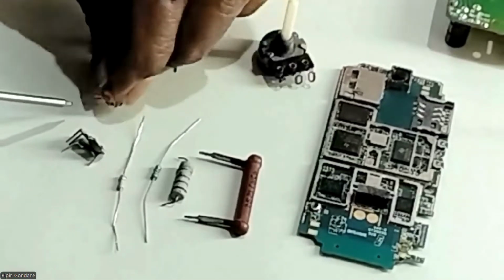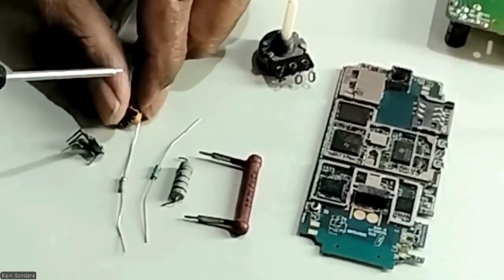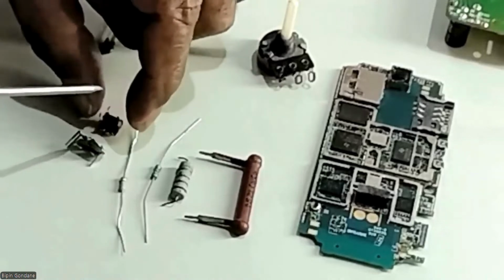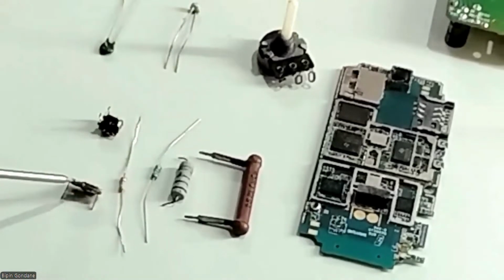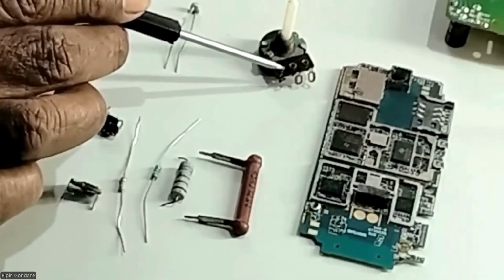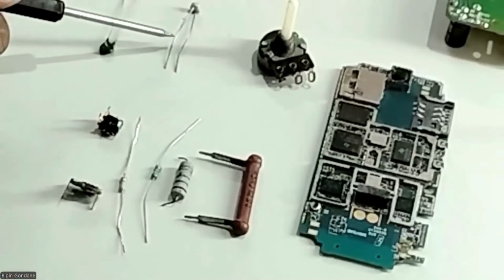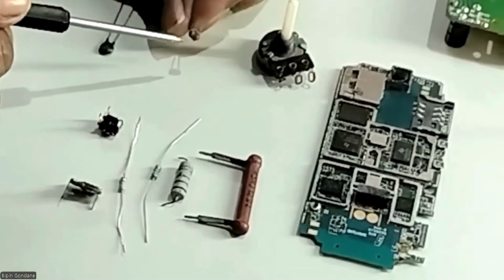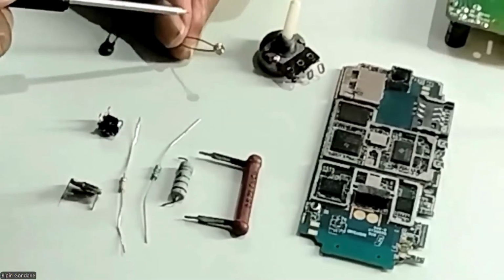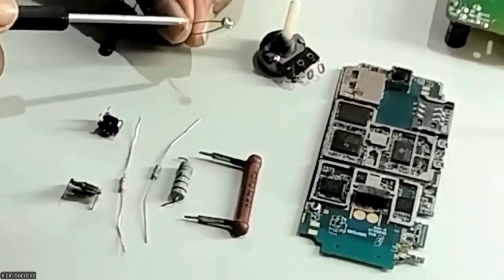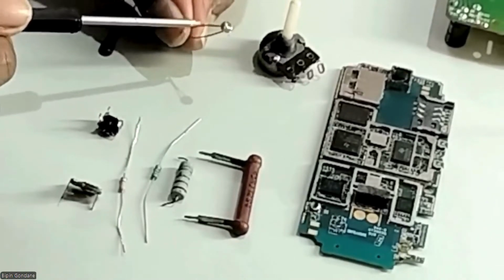Even this part, which has three terminals, is also a resistor. This is also a resistor. Even this is also a resistor. Okay? Right. This is also a resistor. What type of resistor? Variable resistor. This is also a resistor called LDR, which has two terminals. The full form is light dependent resistor.